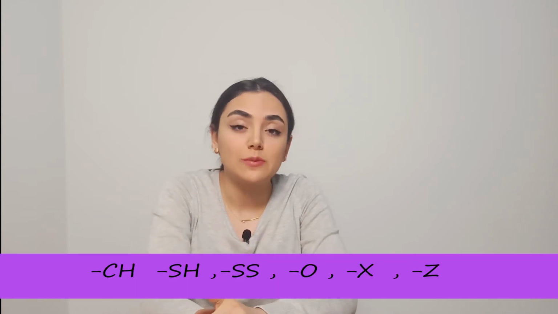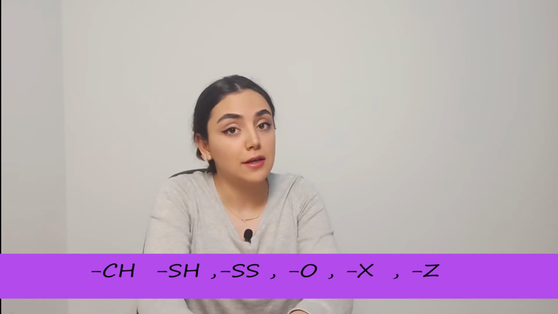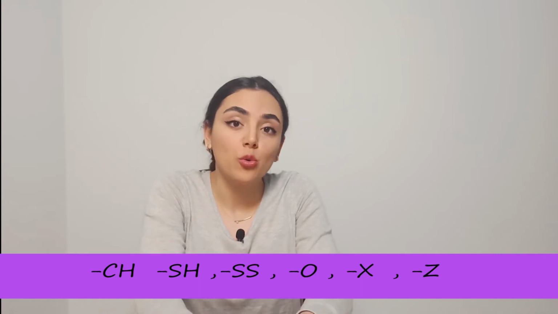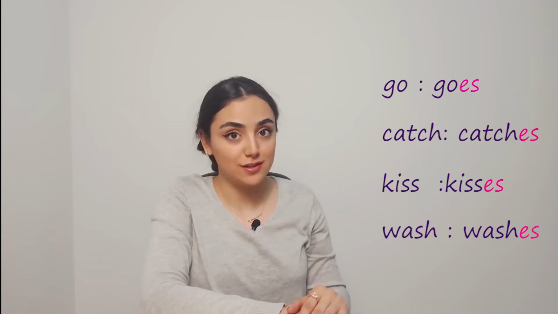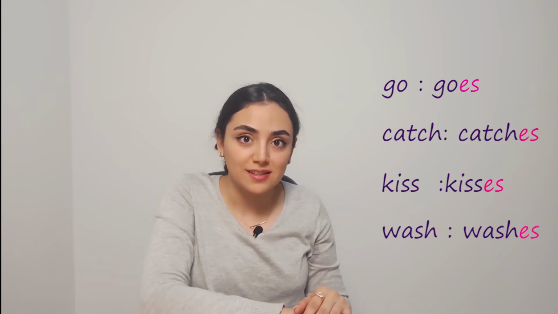Here we have some important notes. The spelling for the verb in the third person singular is different depending on the ending of the verb. But what does it mean? Look at this. For verbs that end in CH, SH, double S, O, X, or Z, we add an ES at the end of the verb. Look at this example. Go becomes goes. Catch, catches. Kiss, kisses. And wash, washes.